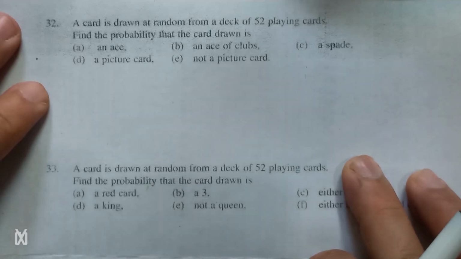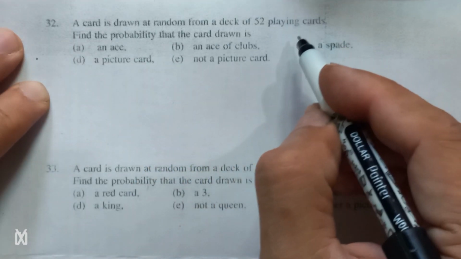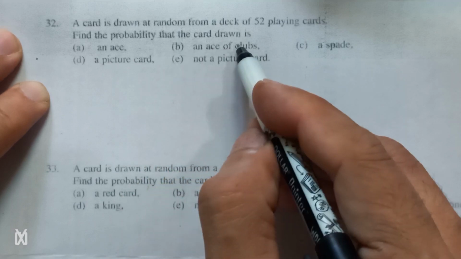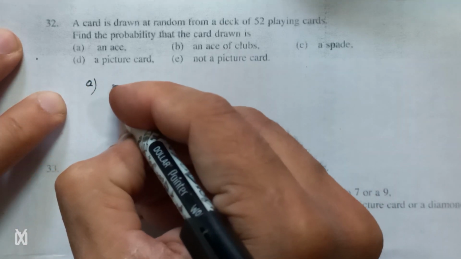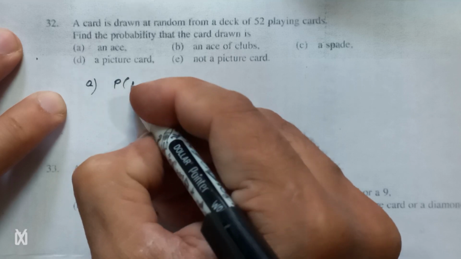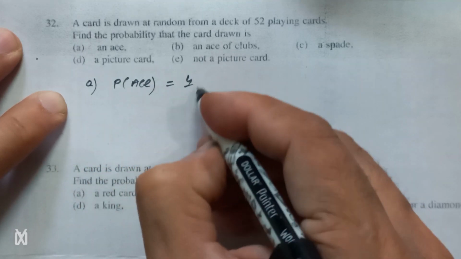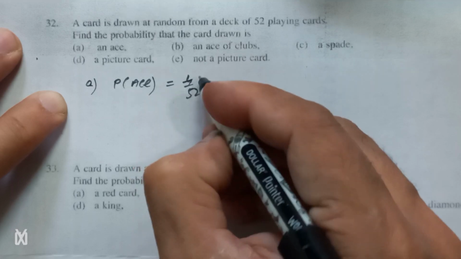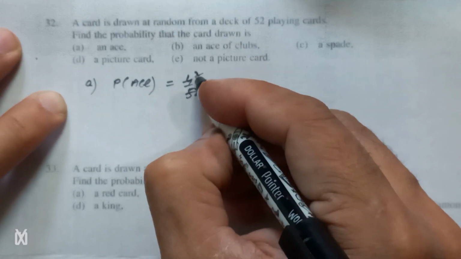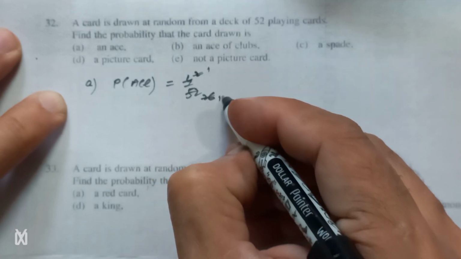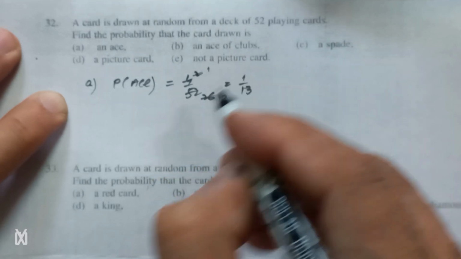Question number 32. A card is drawn at random from a deck of 52 playing cards. Find the probability that the card drawn is an ace. So beta, there are 4 aces in a pack of 52 playing cards. So 4 by 52, and after cancellation 2 twos are 4, 2 26s are 52, and 2 ones are 2, 2 threes are 6. So 1 by 13 is the answer.